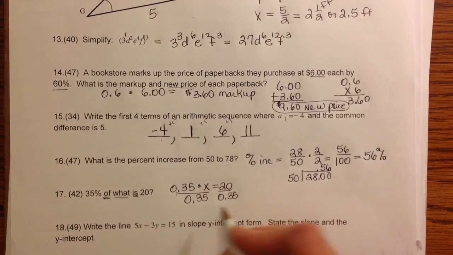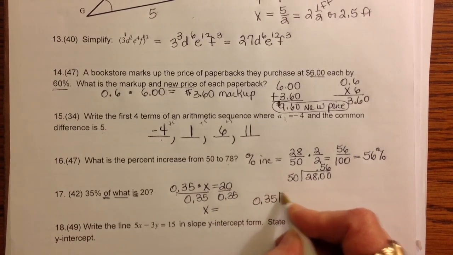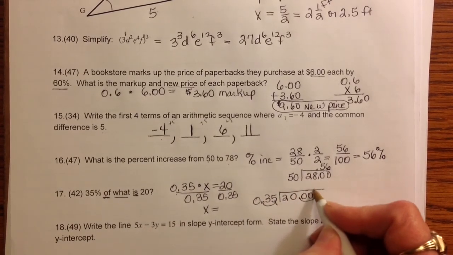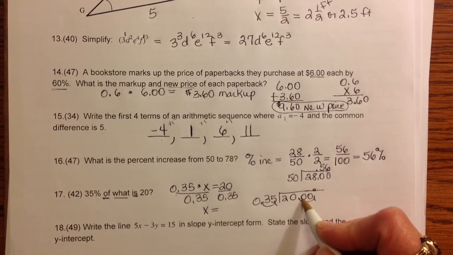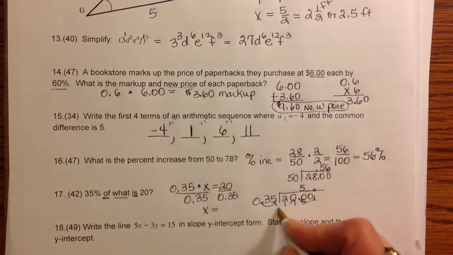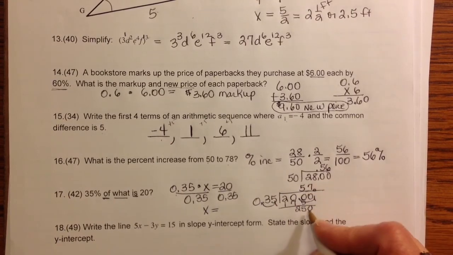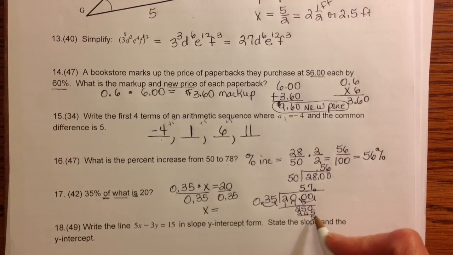Now, I intended for this problem to come out even, and it doesn't, because when you start dividing 0.35 into 20, you first have to move your decimal place over 2 spaces. And there's your decimal. And 35 won't go into 2 or 20, but it will go into 200 5 times, which is 175. And subtract, you get 25. Add a 0, or bring your 0 down, and you get 7, which is 250, which is 245, which leaves you 5. Now, probably in this case, you could keep going.